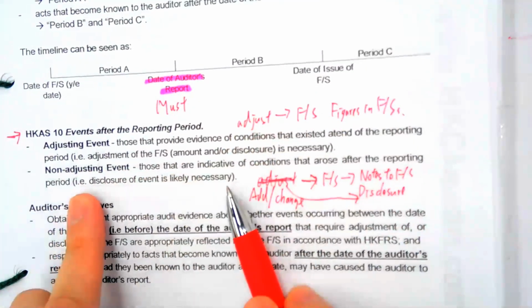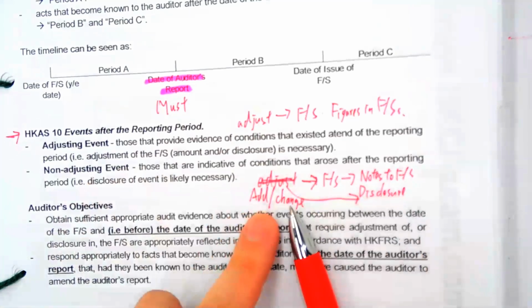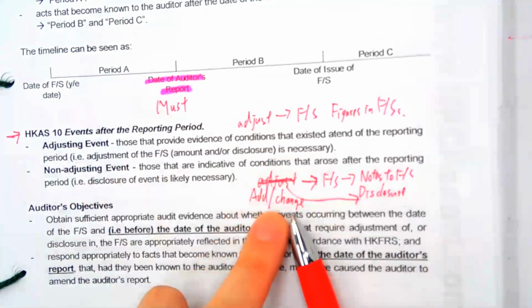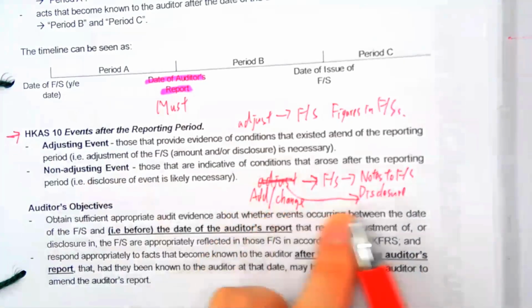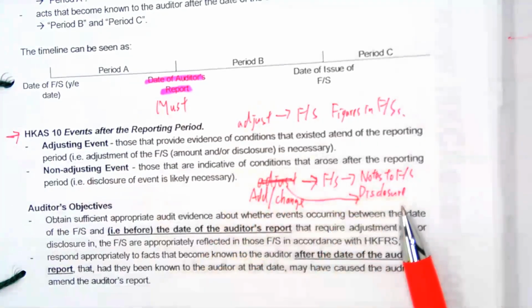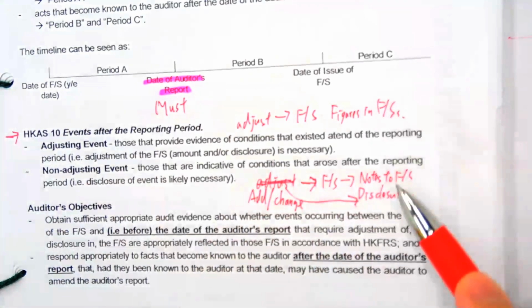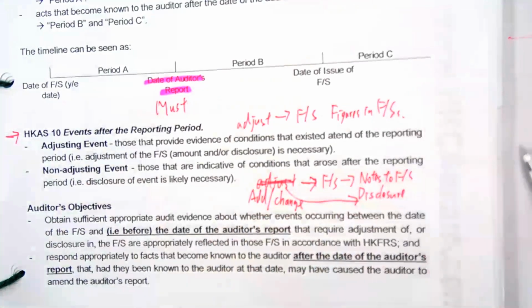For a non-adjusting event, we need to check whether the amendment, addition or change to the disclosure is correct or not. If either one of them is materially misstated or incorrect, it means we may not be able to issue a clean opinion.